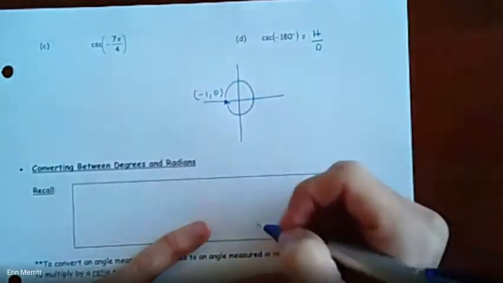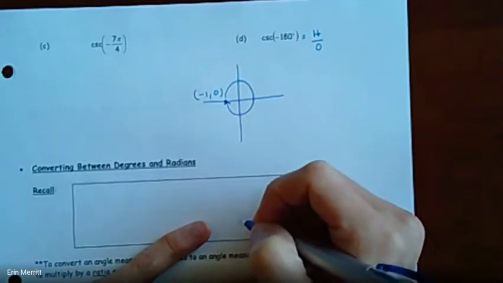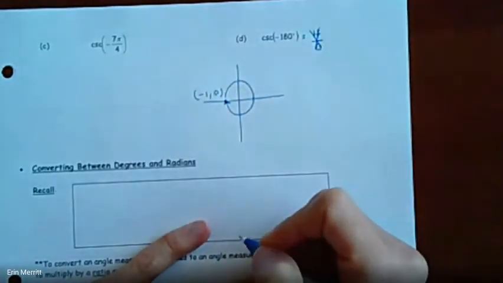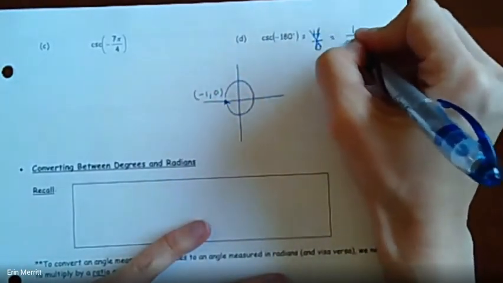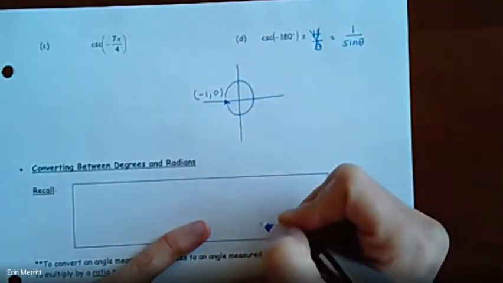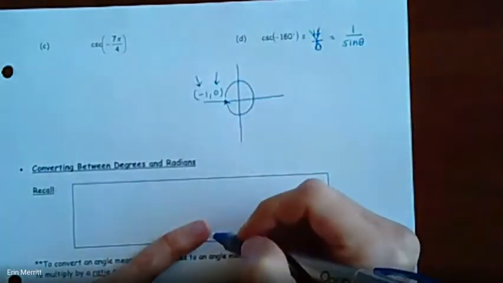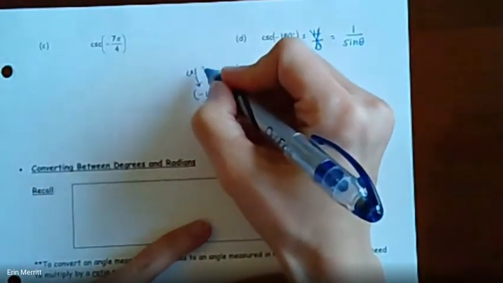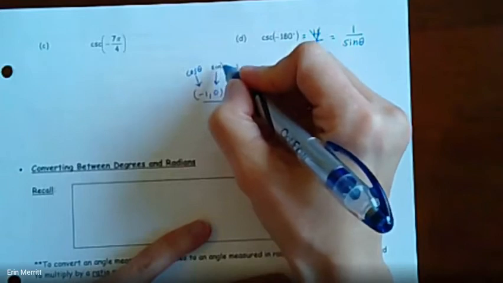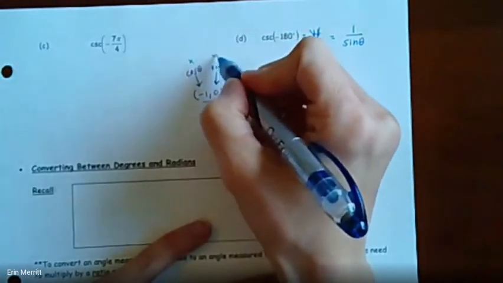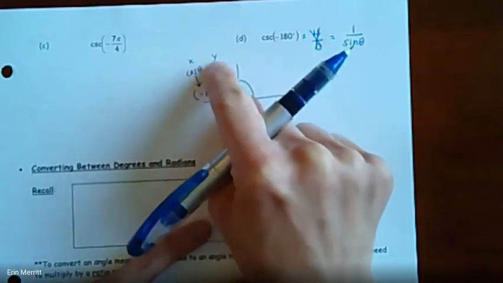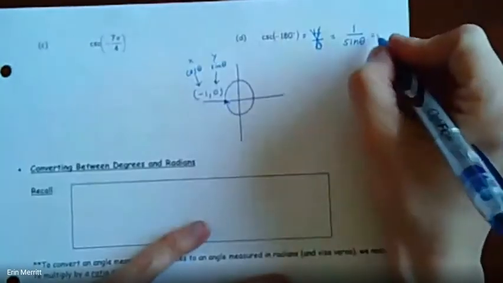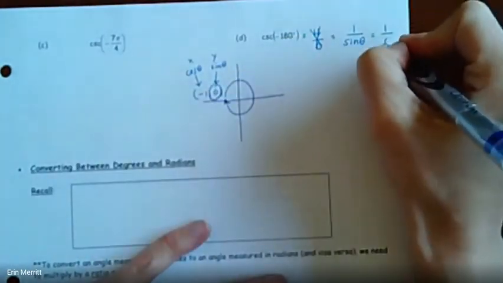Okay. Now instead of thinking of this as h over o, when I think unit circle, I got to think about what represents sine, what represents cosine. So in this case, cosecant is the same as 1 over sine. And as a reminder from the notes from yesterday, the x-coordinate is the cosine of the angle. The y-coordinate is the sine of the angle. Because remember, alphabetical order. Cosine comes before sine in the alphabet, or C comes before S, and then X comes before Y. So that means it's 1 over the y-coordinate of 0.